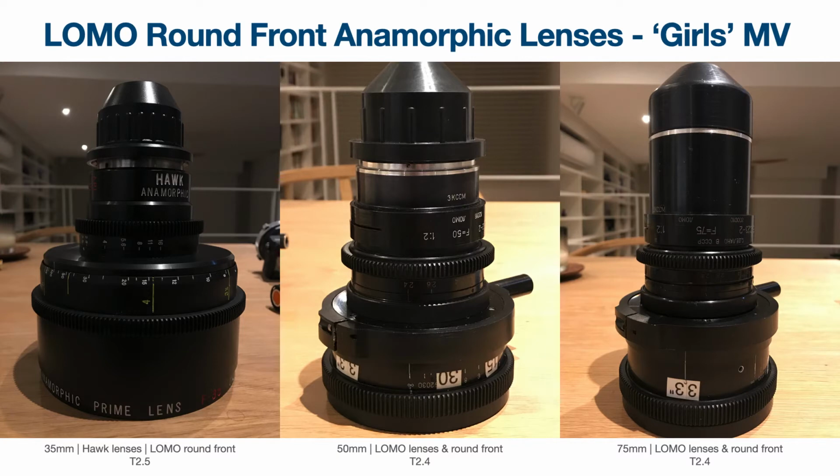These were the set of lenses that we wanted to use, and did use, for the Girls music video. It's a set of Lomo round front anamorphic lenses, ranging from 35 to 50 and 75. The three lenses have a T-stop of T2.4 to T2.5. Now, the issue is that the coverage for these lenses was meant for the Super 35 format and not for the full frame sensor.